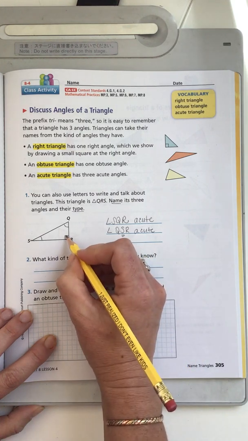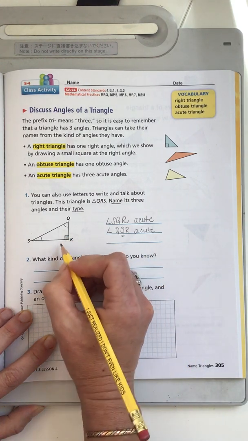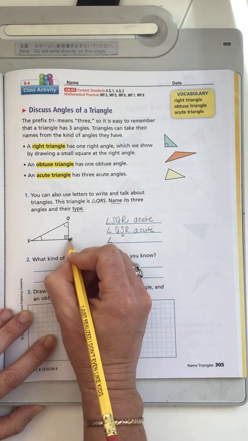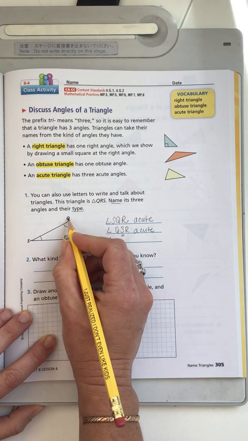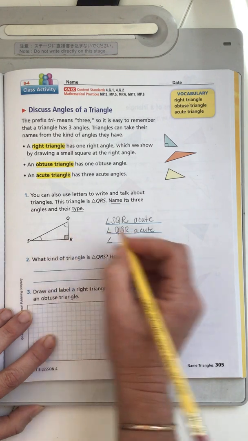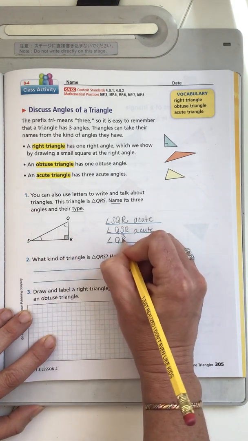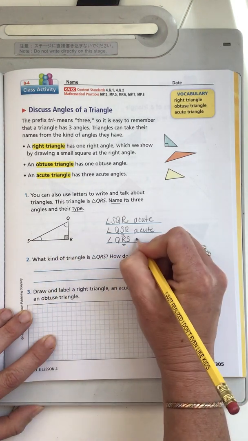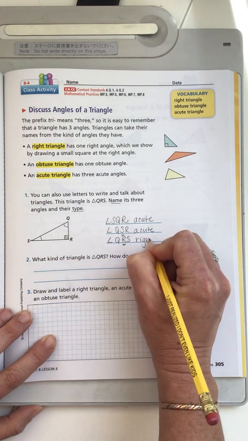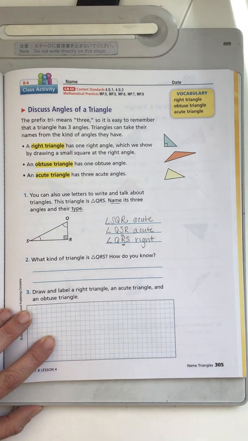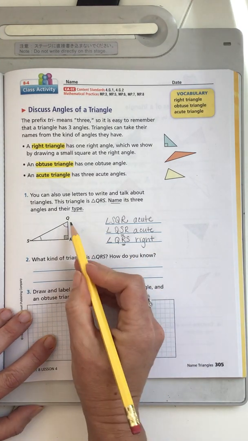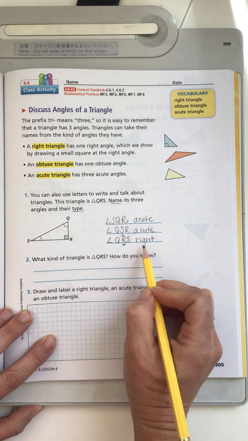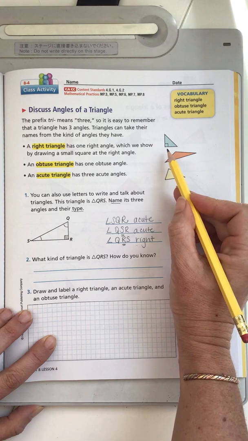Okay, and then lastly, we have this angle. We can already see what type of angle it is, but let's give it a name. R is the vertex, so R has to come in the middle. We're going to call it QRS or SRQ, but R has to be in the middle. And we can see easily that this is a right angle. Okay, so because triangle QRS has a right angle, it is a right triangle.